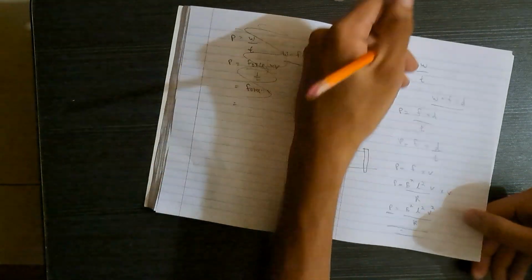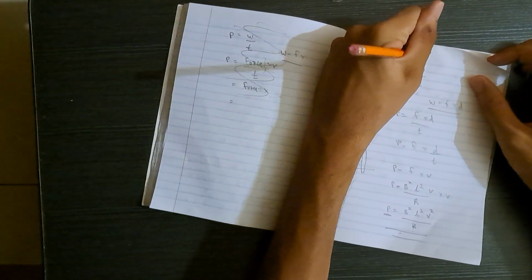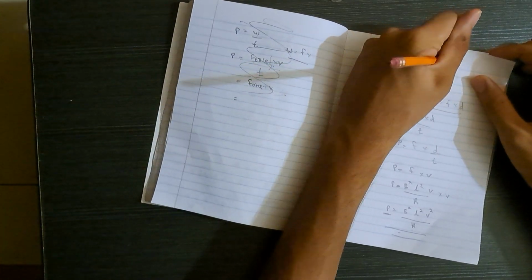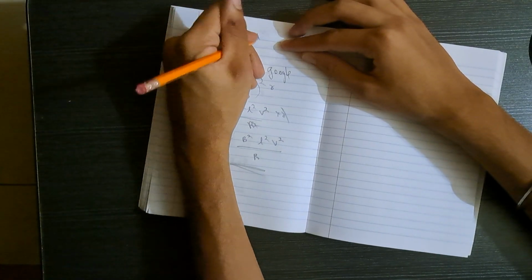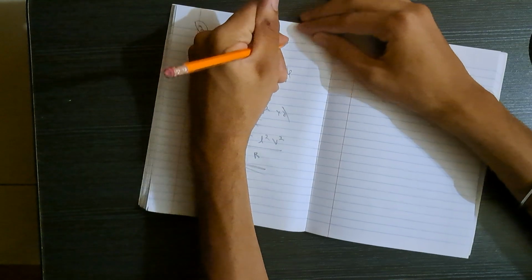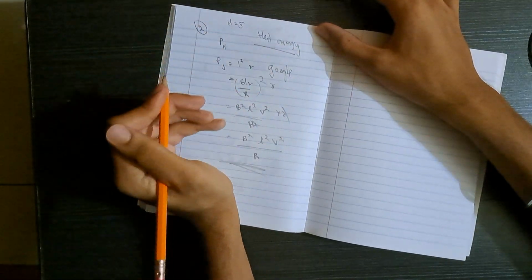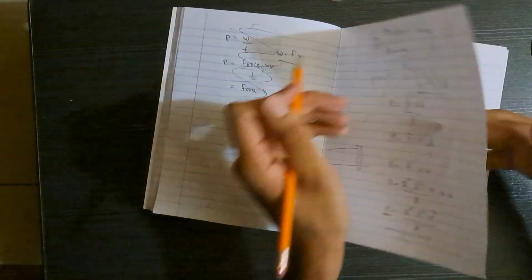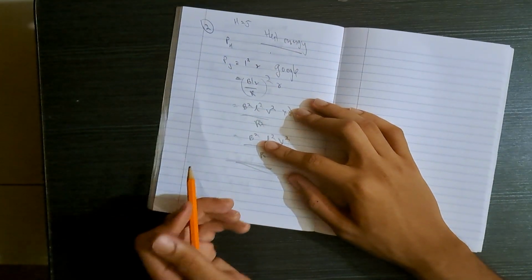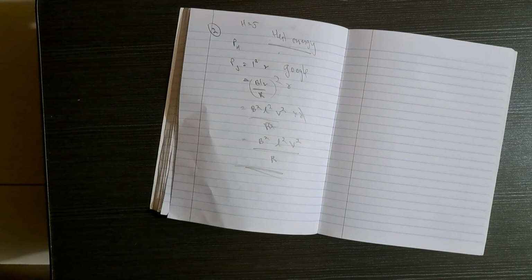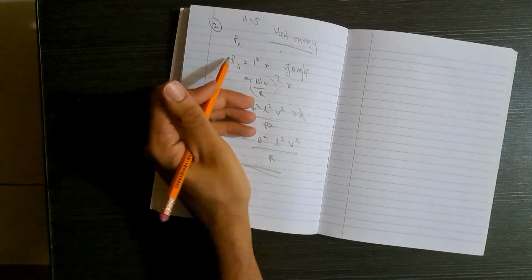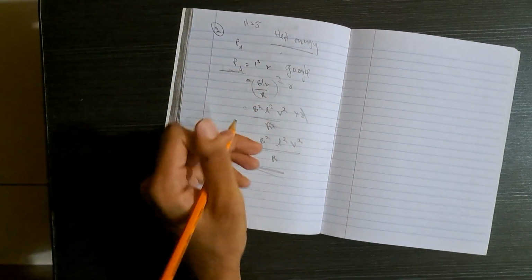So now we can conclude that the mechanical energy over here is the same as heat energy. So this mechanical energy is released as heat energy in the end of this process. And there's the expression to find power.